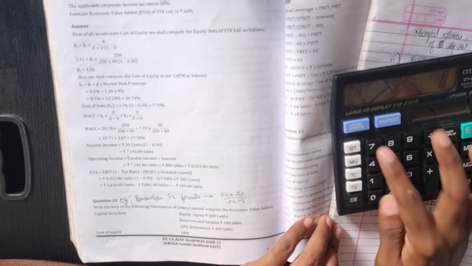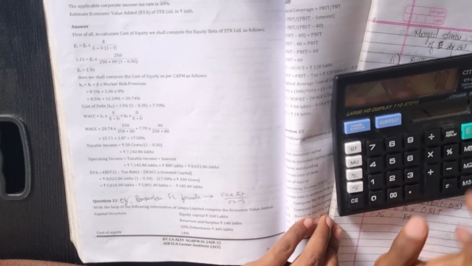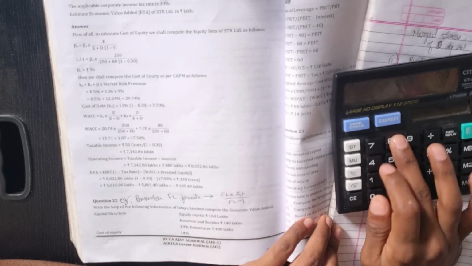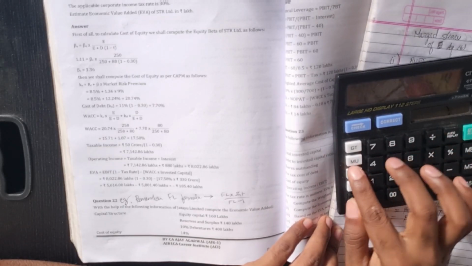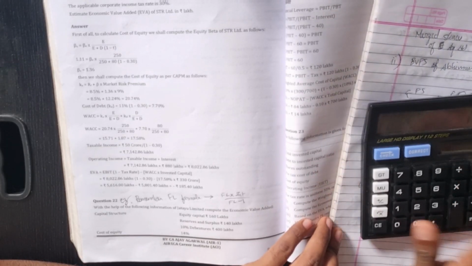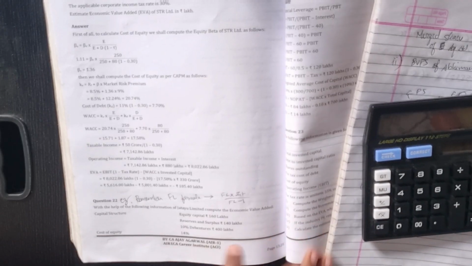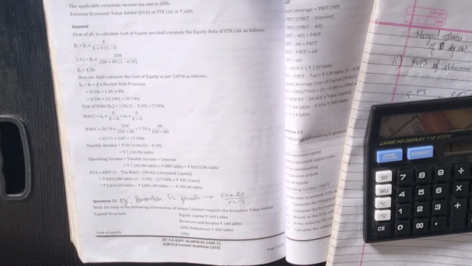So what is my total capital? 700 into 10% minus 84, right? We calculated earlier. It is how much? 14 lakhs is my EVA. It is very much easy. Just remember the formula: financial leverage into interest divided by financial leverage minus 1.